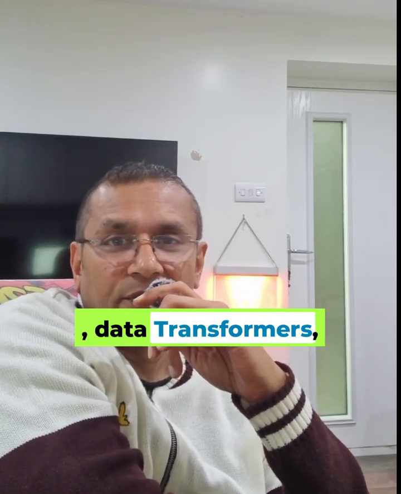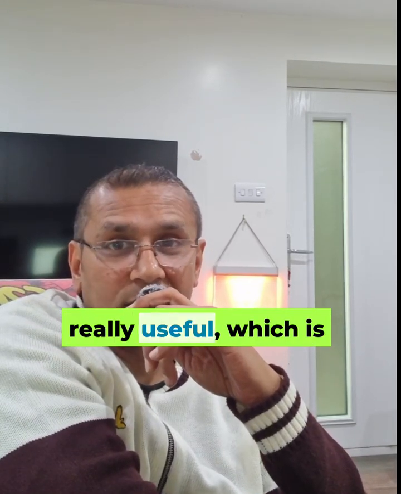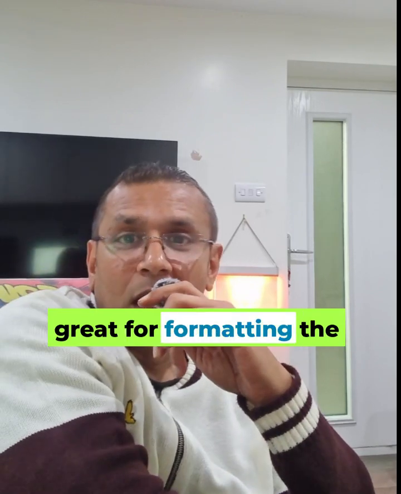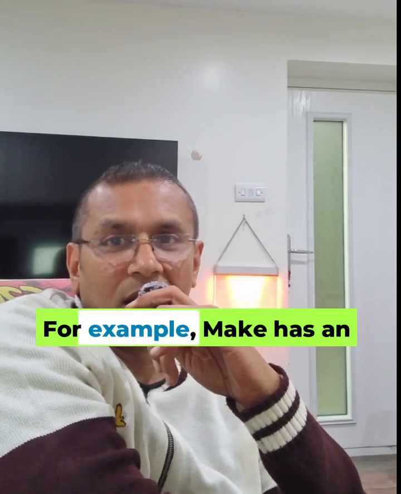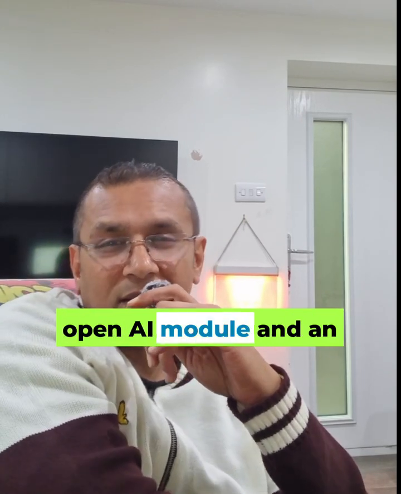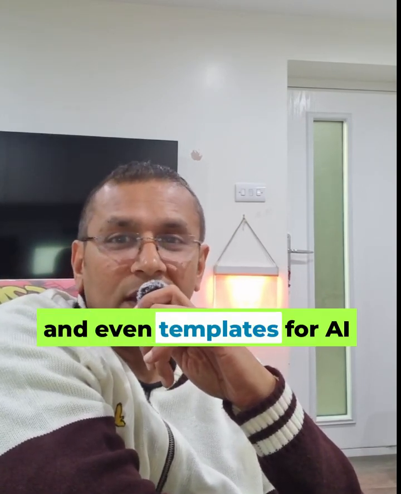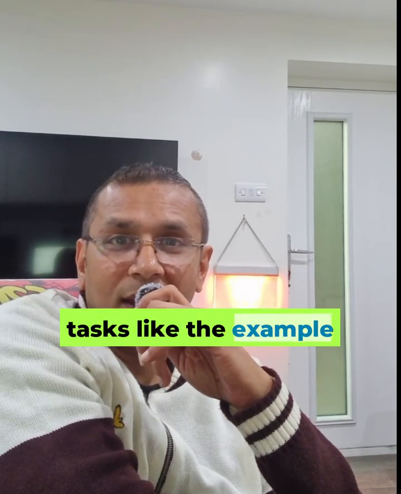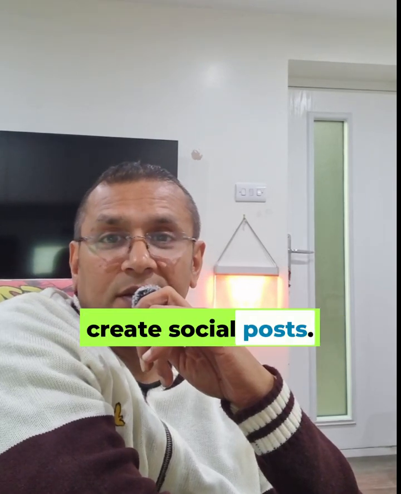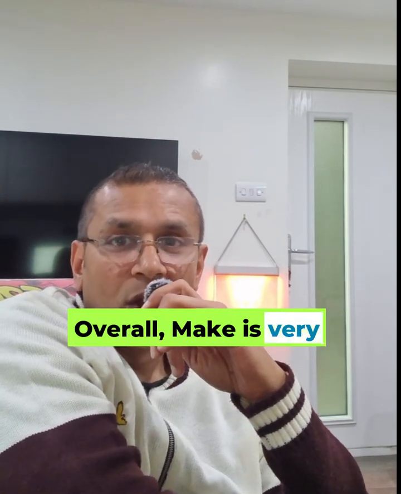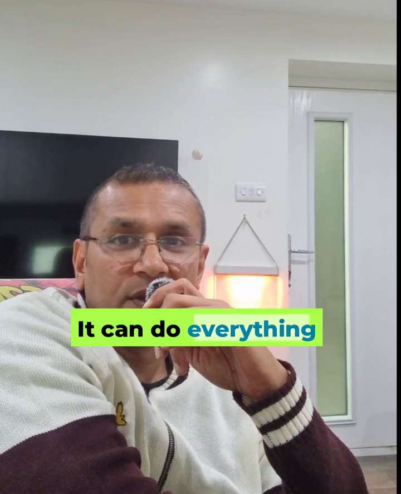It also has an array of tools, data transformers, text parsers, which are really useful for formatting the content. They integrate AI as well. For example, Make has an OpenAI module and even templates for AI tasks, like the example that we're talking about, to summarize content and create social posts. Overall, Make is very capable for this automation.